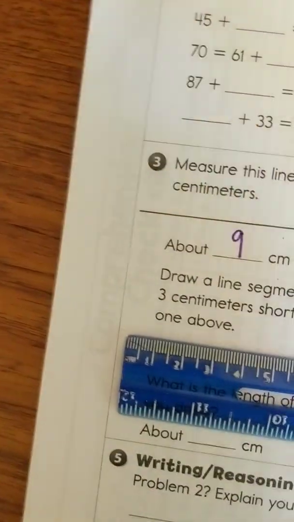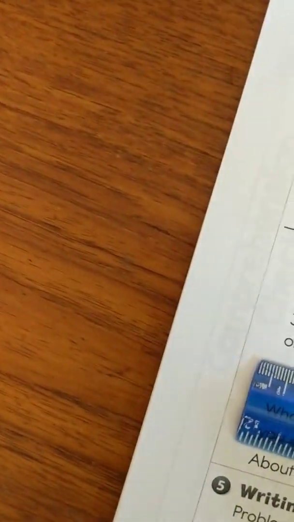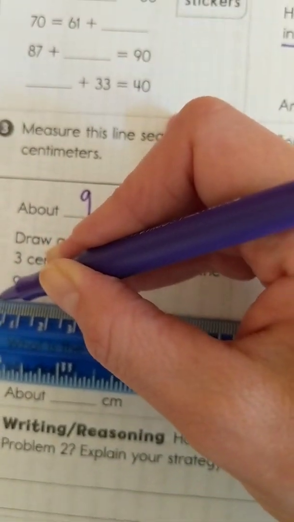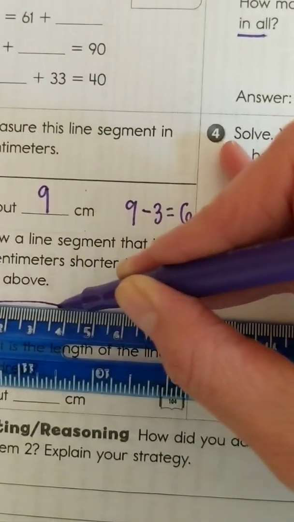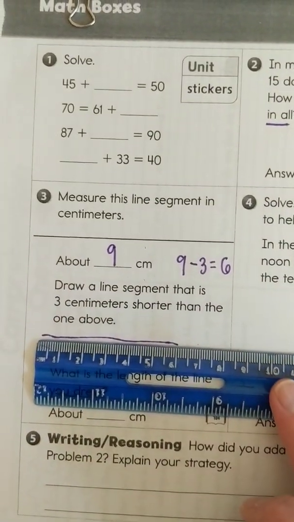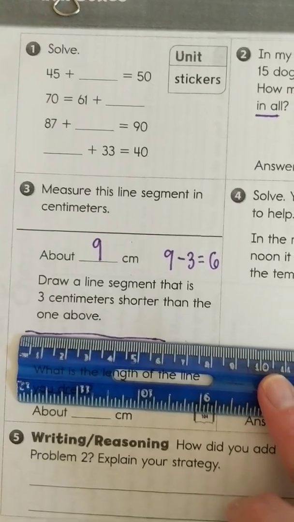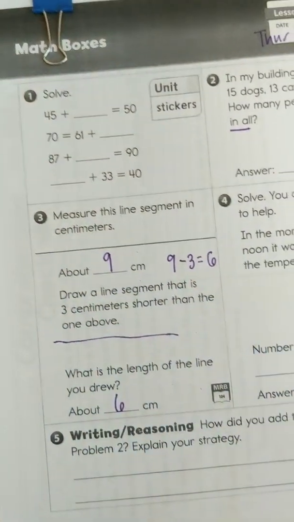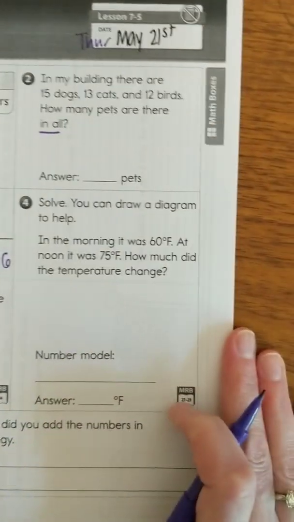Okay, so I'm going to start here, and I'm going to try to do this. I don't know how well this is going to work. Okay, so sorry guys. I'm going to start it at the end, and I'm going to draw a line segment that is about 6 centimeters. Okay. It's a little bumpy because I kept moving the ruler, but there we go, about 6 centimeters. And then it said, what is the length of the line you drew? 6 centimeters.